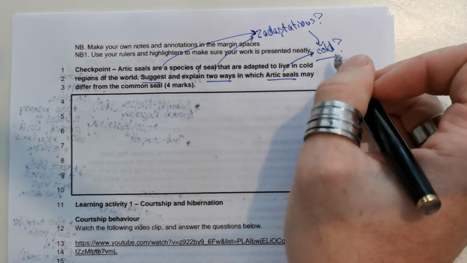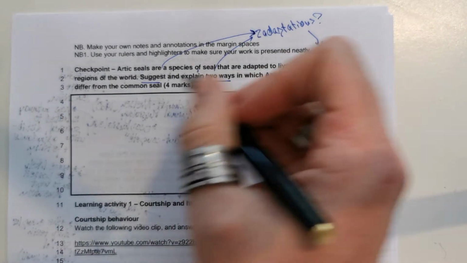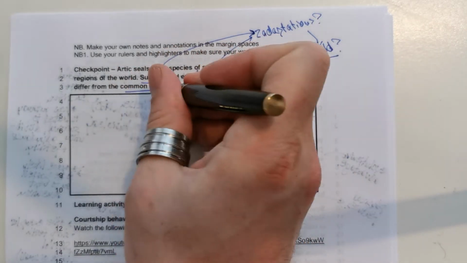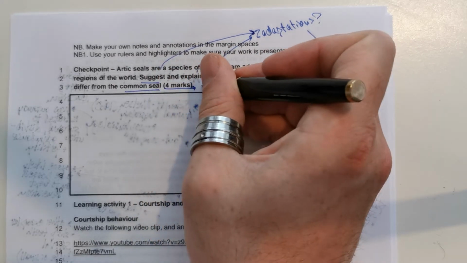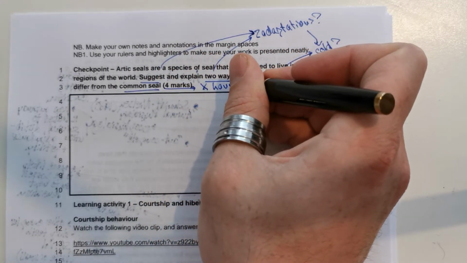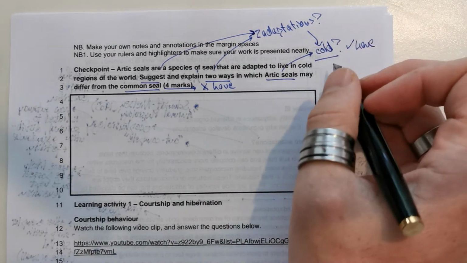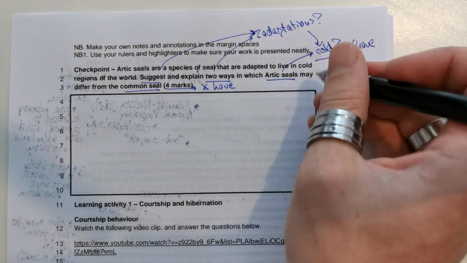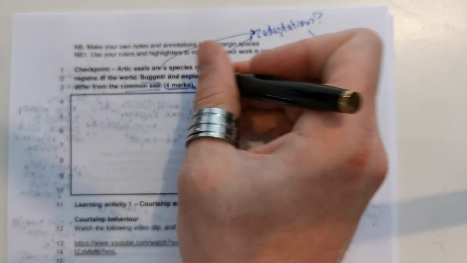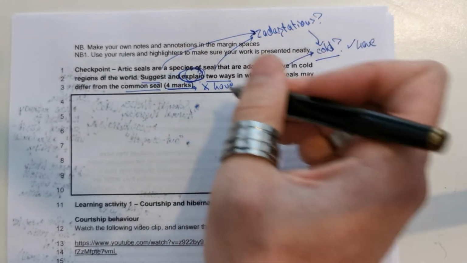So you list 2 adaptations that an Arctic seal might have that a common seal doesn't have. To get you 2 marks. Now, where are you going to get the 2 marks? The other 2 marks are in the explain.